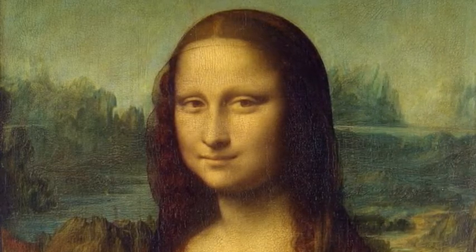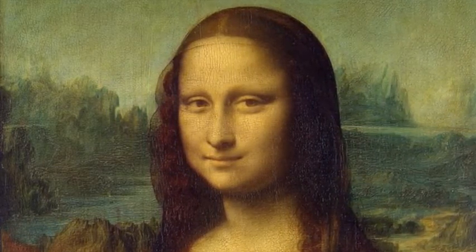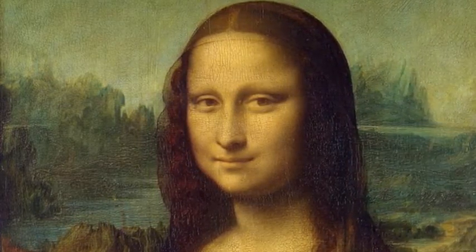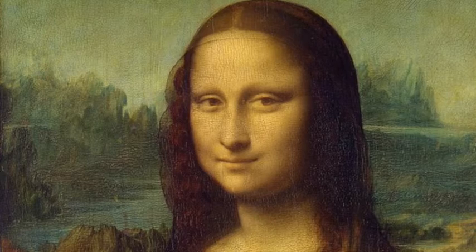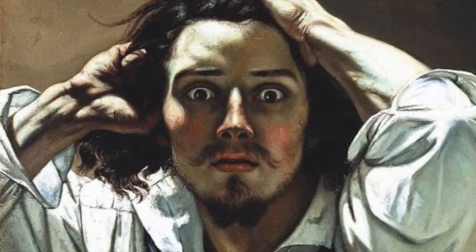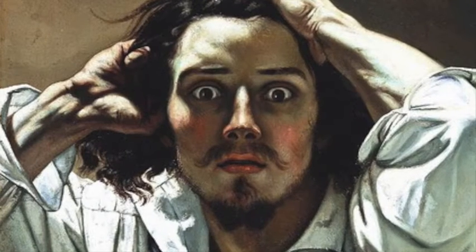You might recognize this famous portrait by Leonardo da Vinci. It's called the Mona Lisa. She looks very peaceful. What is the emotion that this subject is feeling?